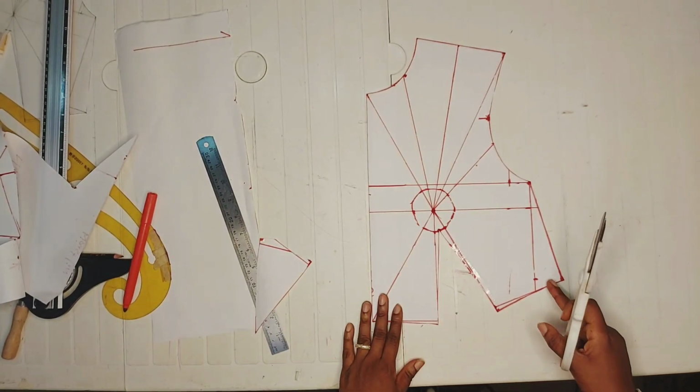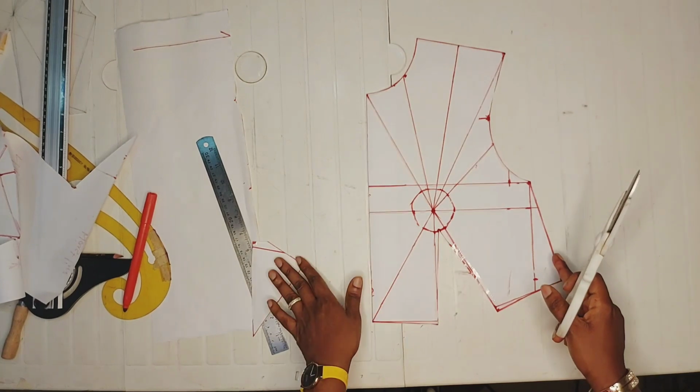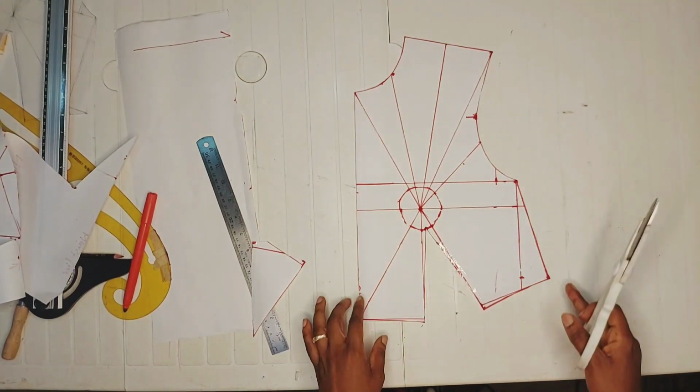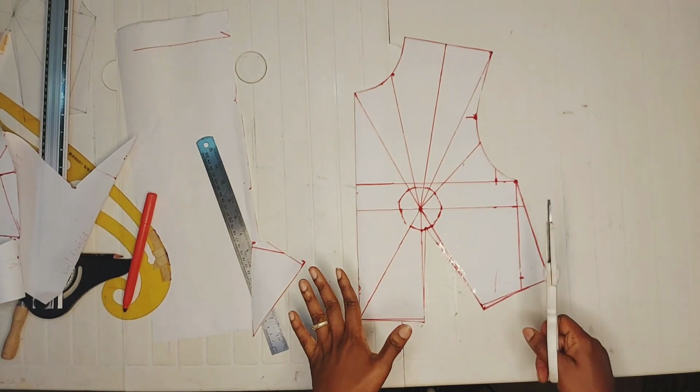Please remember there's no sewing allowance on this block. When we add our sewing allowance, it's going to turn into a pattern. So for now, it's still a block.